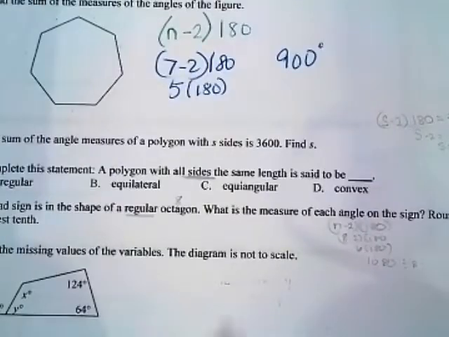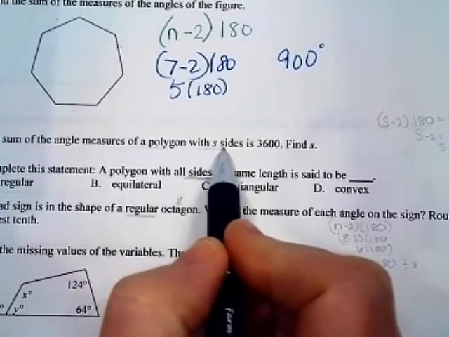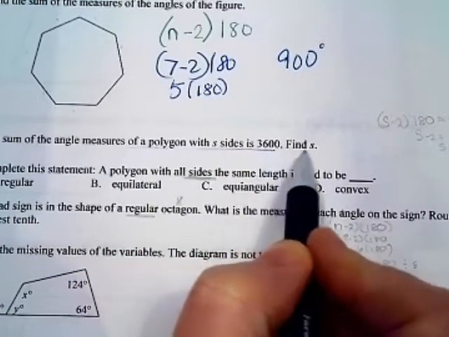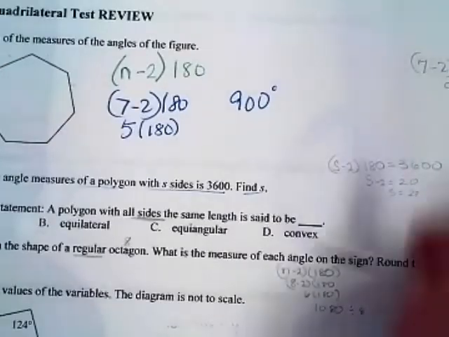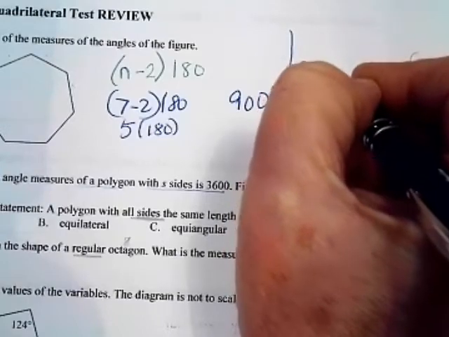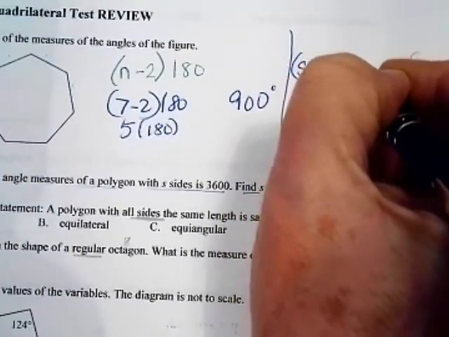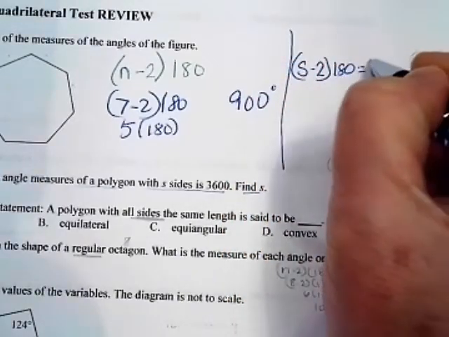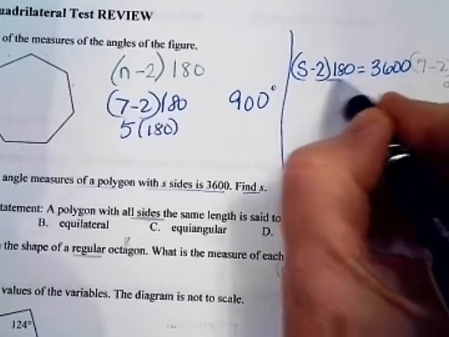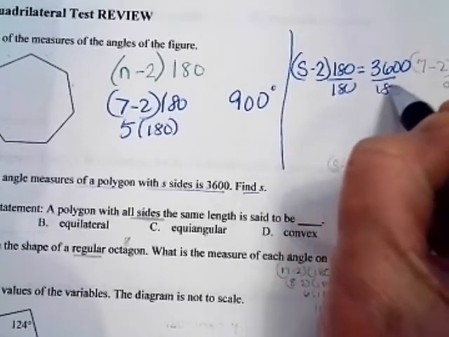Number 2 says the sum of the angle measures of a polygon with S sides is 3,600. Find S. So for that one, S minus 2 times 180 equals 3,600. And then what you need to do is divide by 180 on each side.